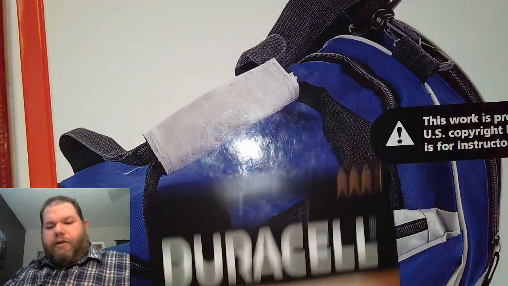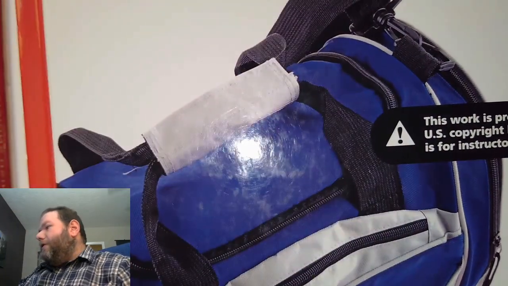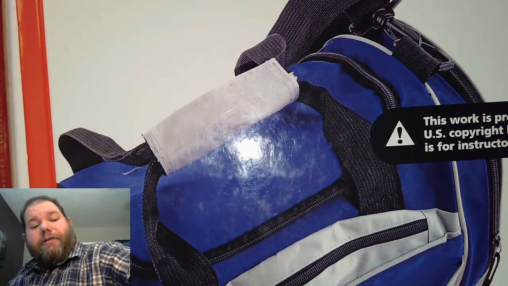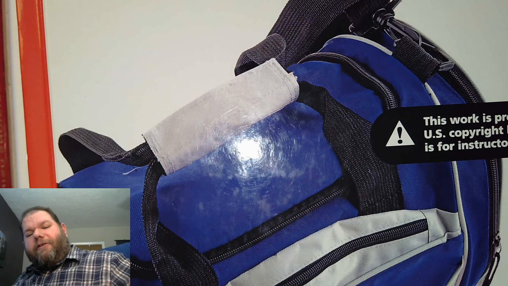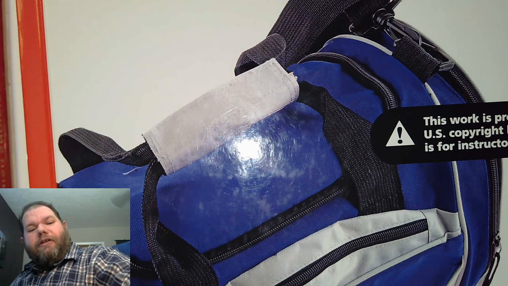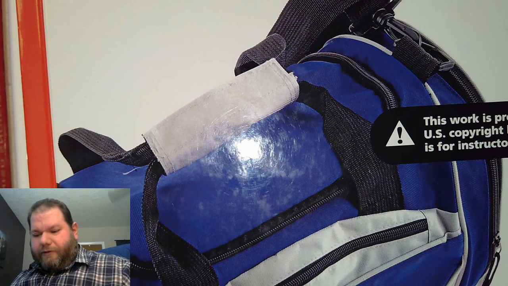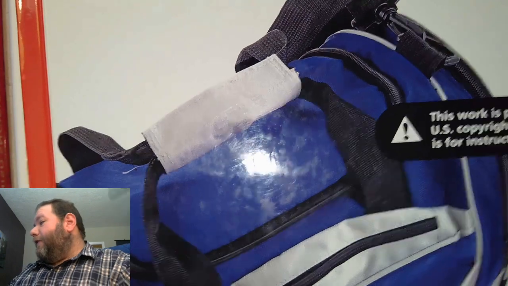I was working on changing my batteries for my calculator, but I only have three AAA batteries in the whole house, and it needs four. So I'll work on that this afternoon after class, I guess.